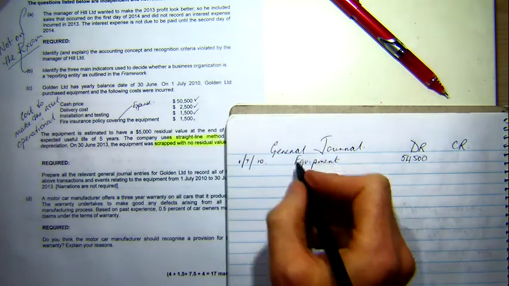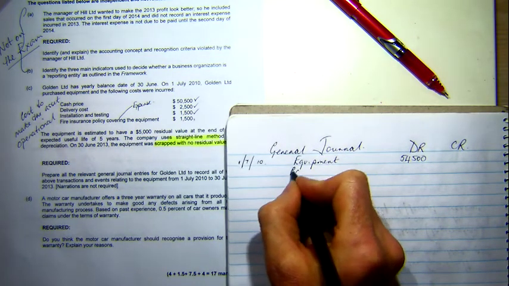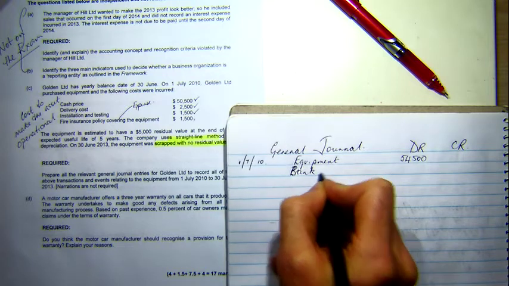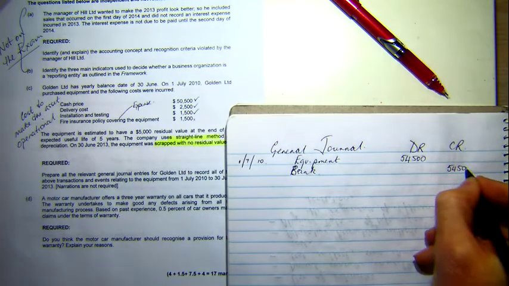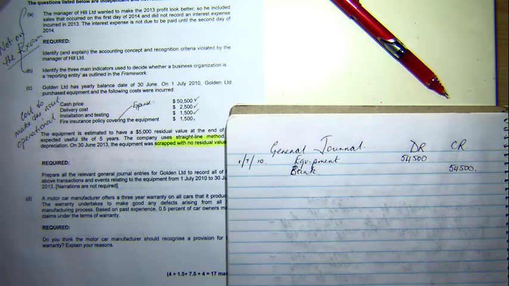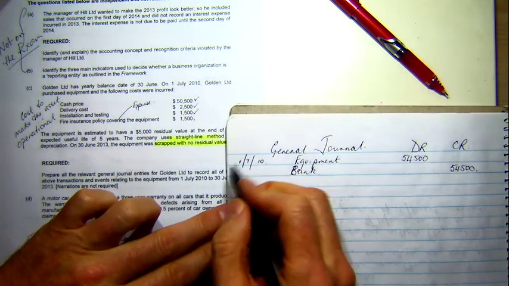Cash. So we purchased it for cash. Bank or cash, I'll accept. Now we don't need narrations in this one. Yeah, it's good.